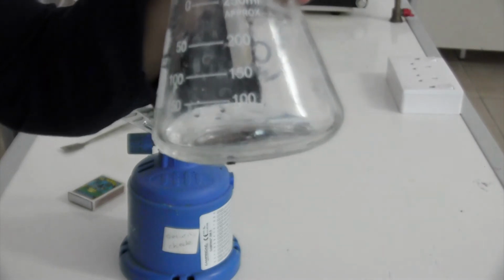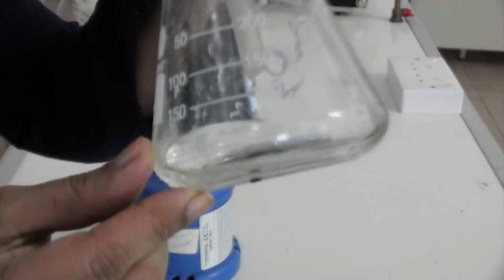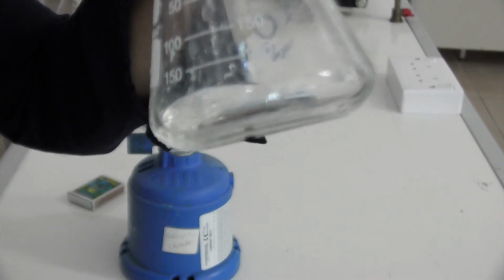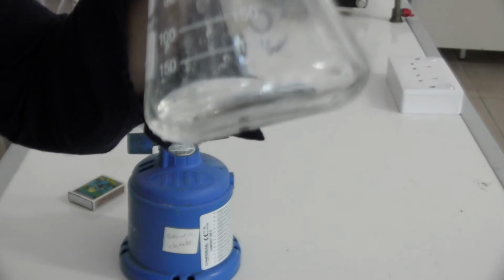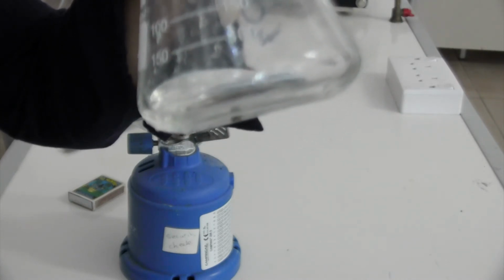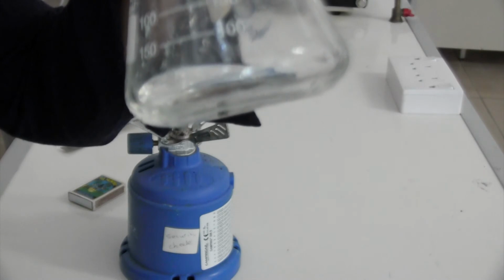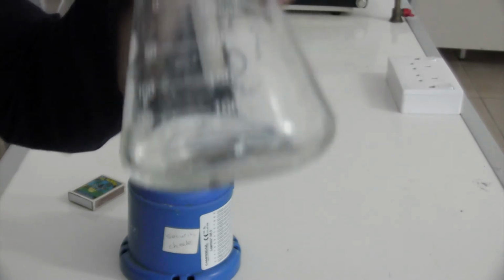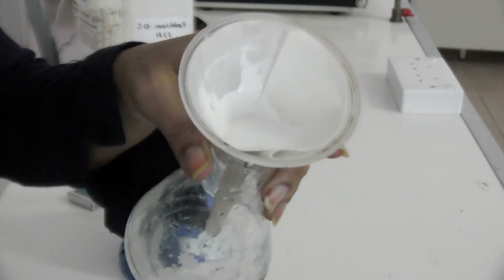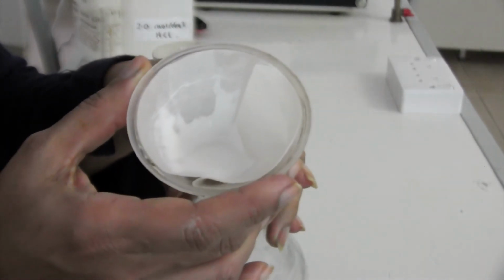So that's fine. And we can see the filtrate coming down. This is a clear, colorless solution, and we have to get crystals out of it. We want to get the salt out of it. We want to get calcium chloride salt from this clear, colorless solution. And on the top here, we can see the excess calcium carbonate.